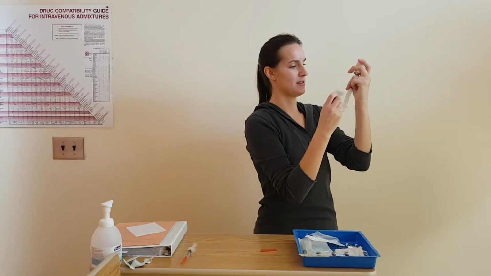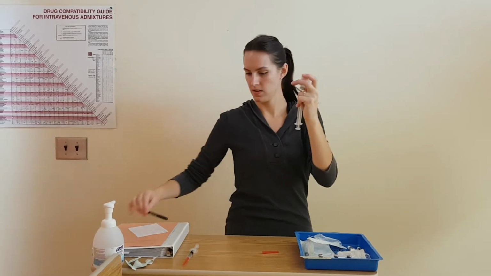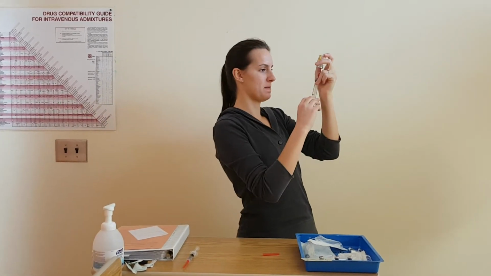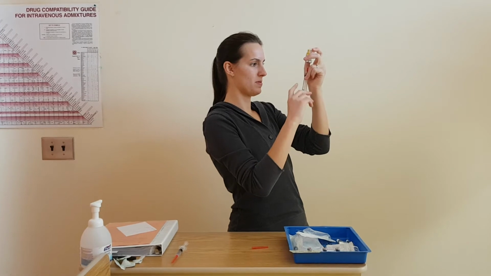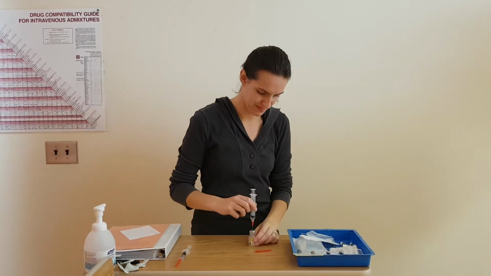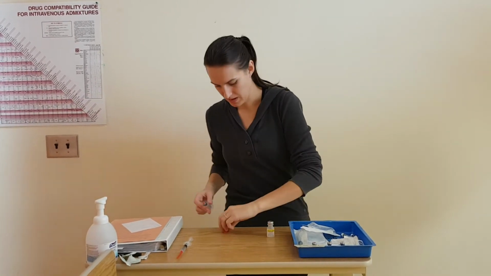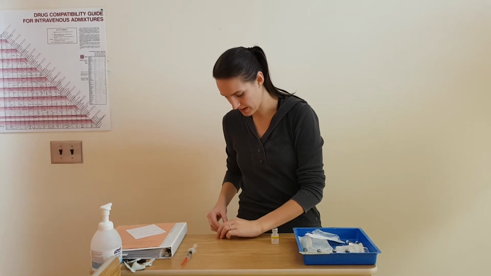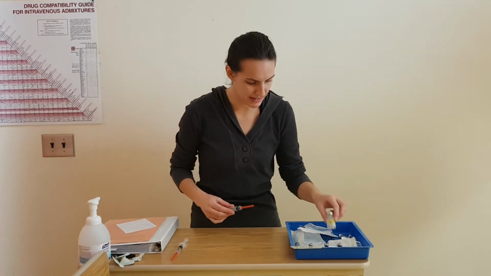The patient that I'm working with doesn't really need any nutrients or anything, and I go 250 instead of 500 because my patient doesn't need it. Just recap this again. Be careful to maintain its sterility.